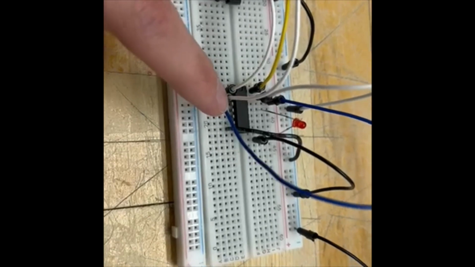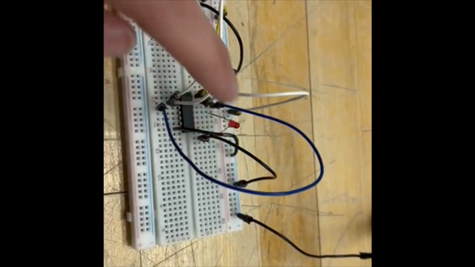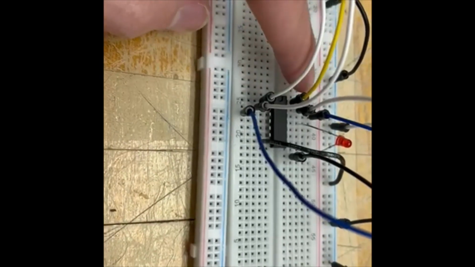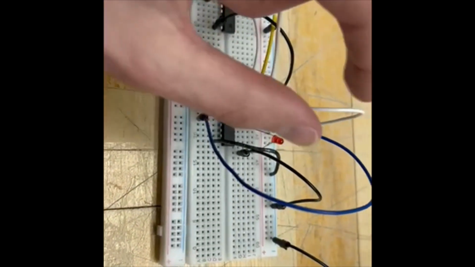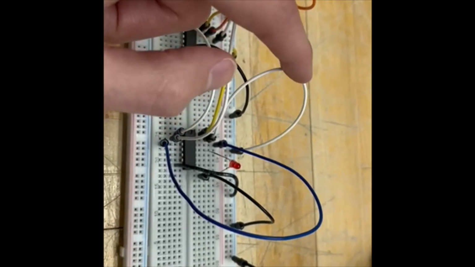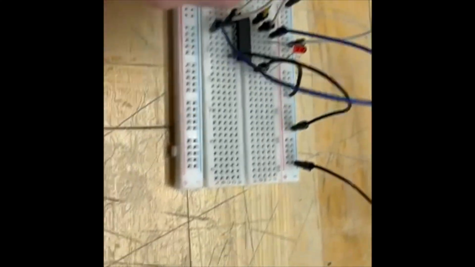And this blue wire is the output, and the output goes in over here and is being added to our y input, which is indicated by this white wire.